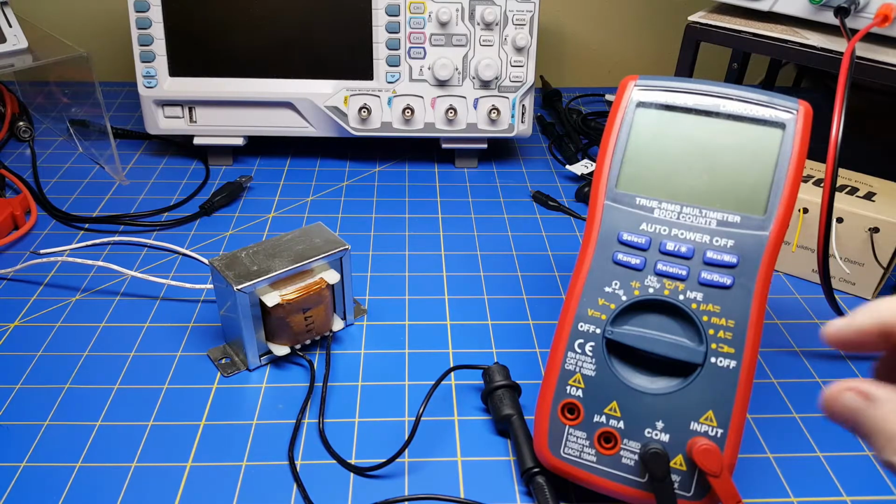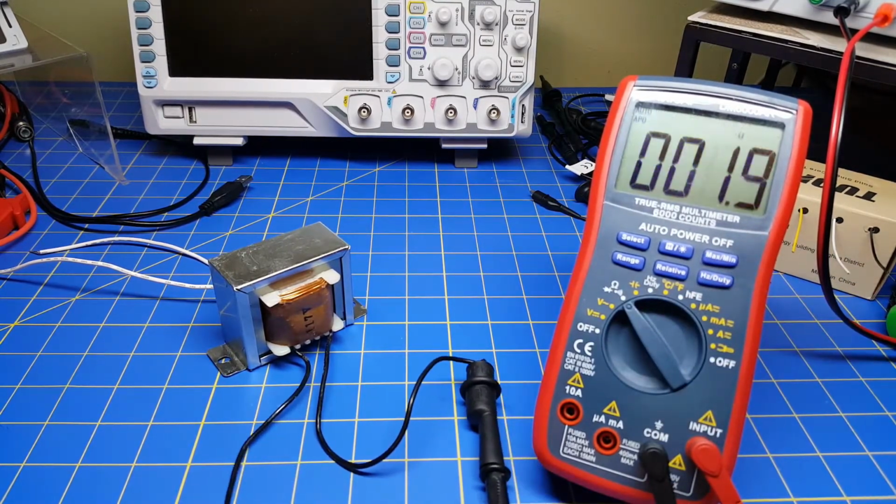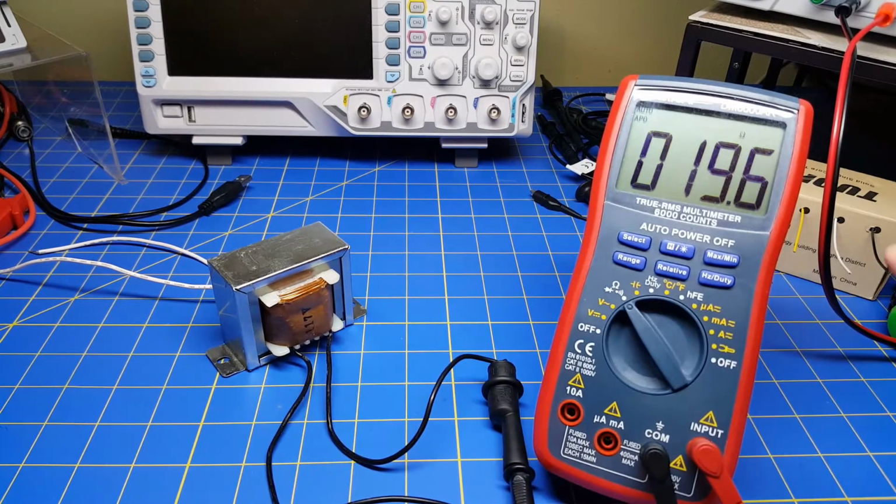So I've got my multimeter. I'm going to set it on ohms, and I'm connected up to the primary, the 120 volt. And you can see the ohms is 19.6. Now we said it was going to be around, our guesstimate was around 13 ohms, so 20 ohms is a good, reasonable estimate for the ohms.